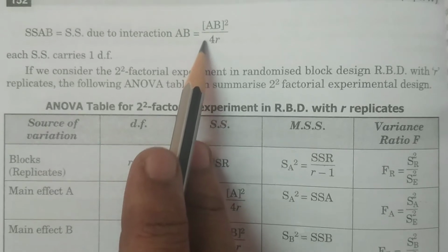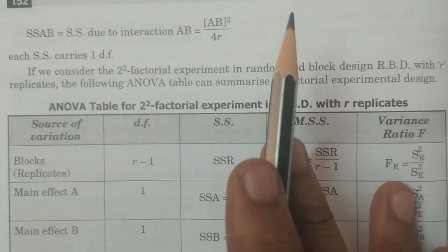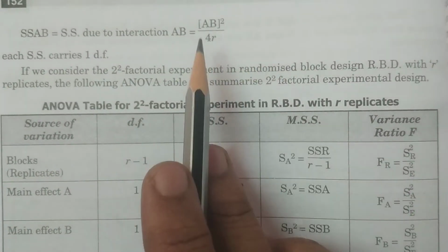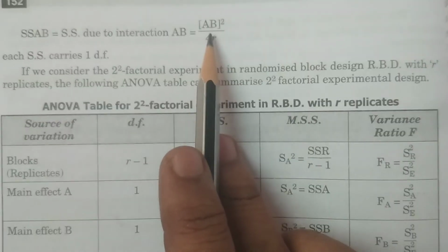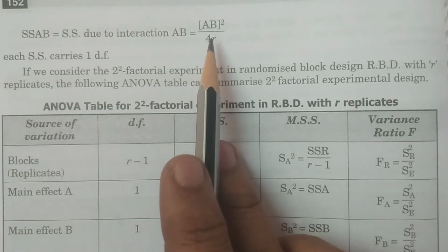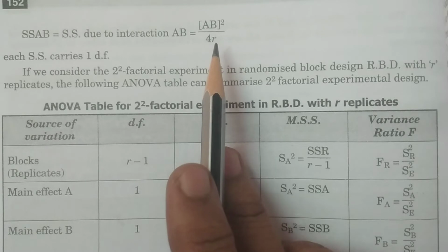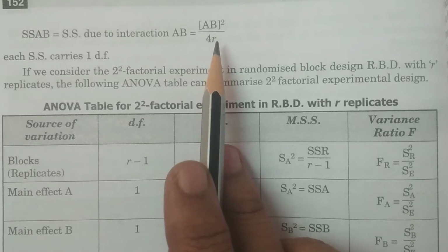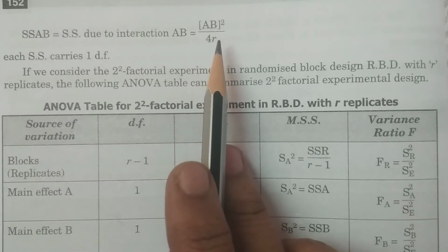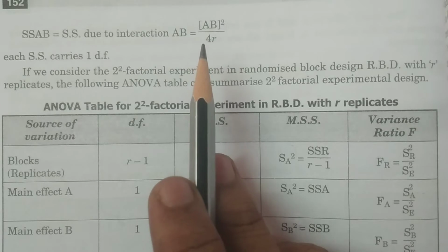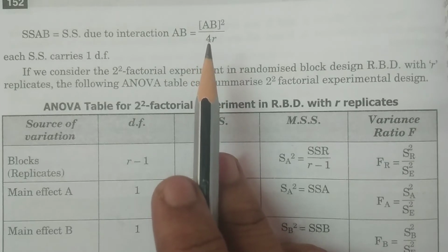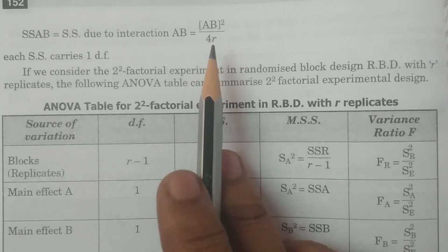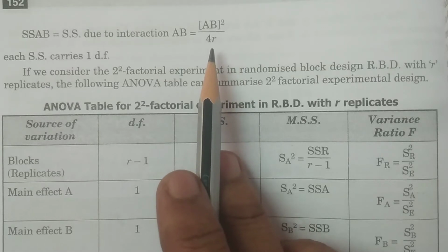We have clearly defined [AB]: it is the total yield of the experimental units receiving the treatments 1, A, B, AB due to the interaction effect AB.